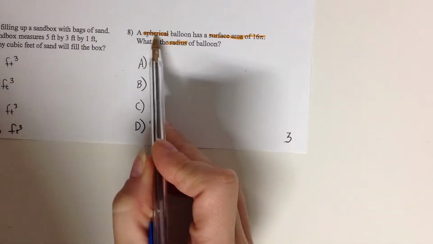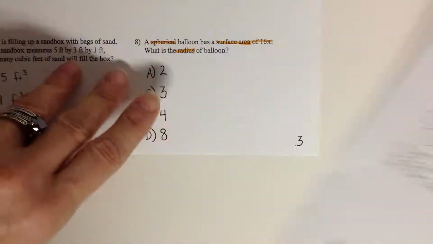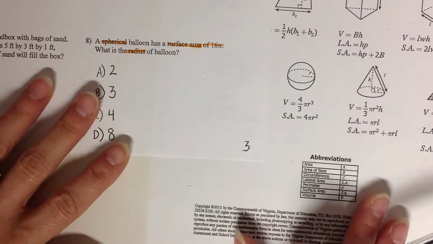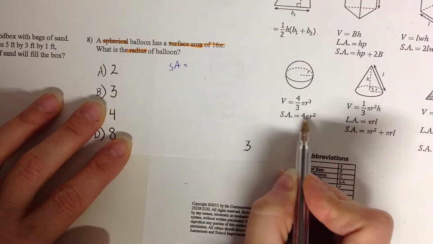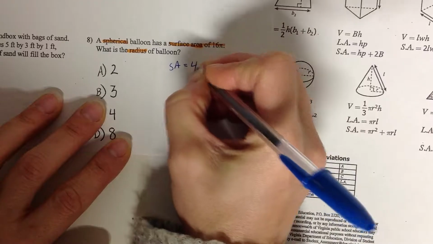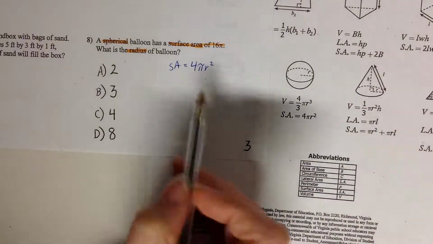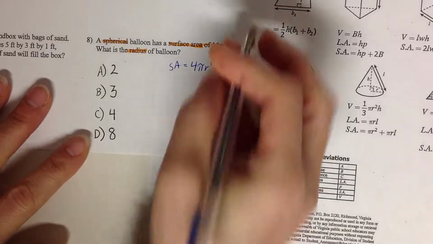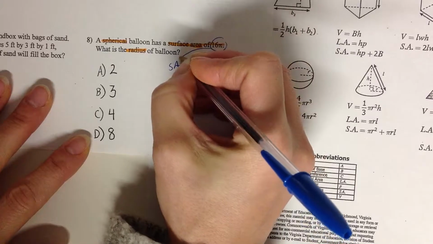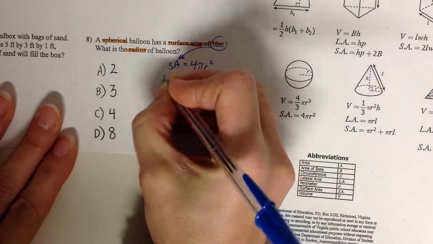Okay, so surface area of a sphere. So here's my sphere, here's my surface area formula. So I'm going to start by writing that down. 4 pi r squared. So again, normally I know the radius, I put it here and I stick that on my calculator to find surface area, but they're giving me the surface area this time. So I'm going to go substitute that in and look what I have.